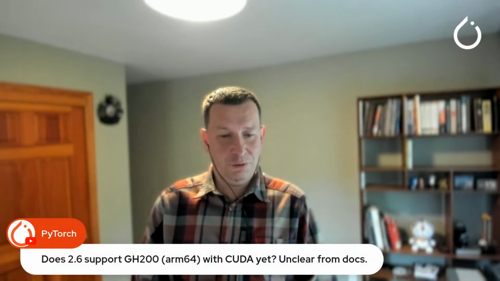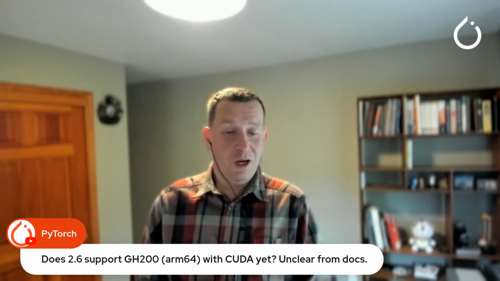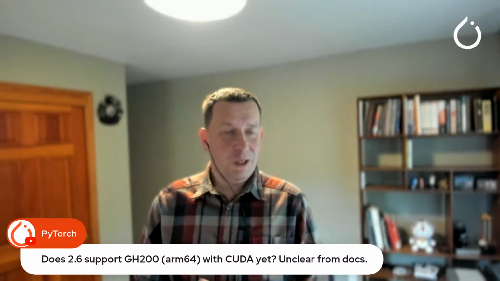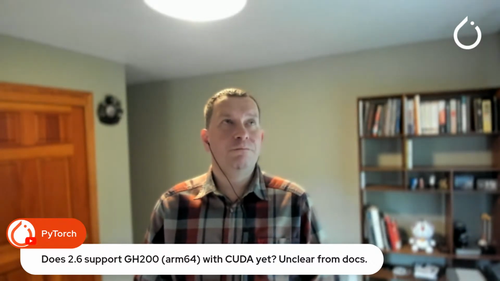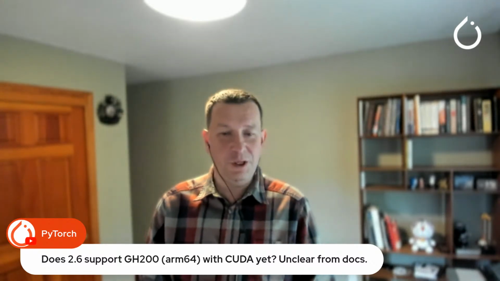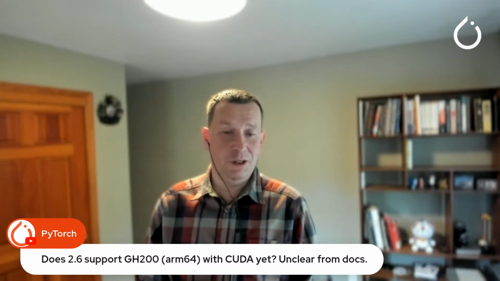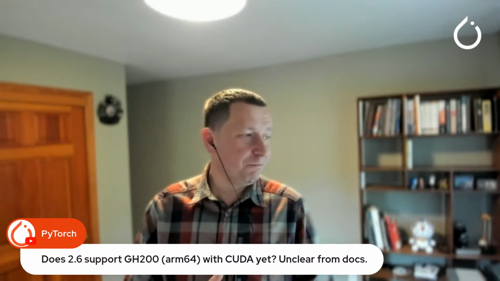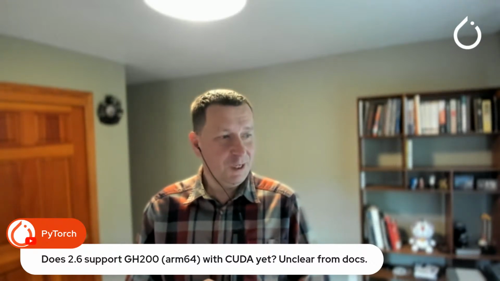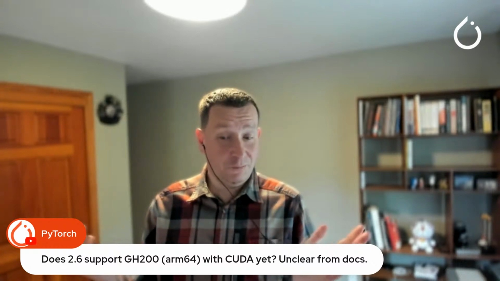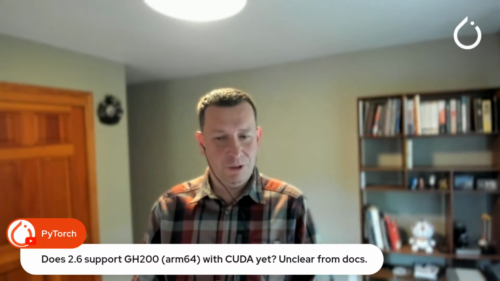Does 2.6 support GH200 with CUDA yet? It's unclear from the docs. Again, Eli answers this question on X, but yes, we do. We do not promote it broadly because it is still an experimental support. We don't have full automated testing of the feature, but if you go to download.pytorch.org, CUDA 12.6, or 12.4, sorry, then if I'm not mistaken, you will find the aarch64 CUDA wheels there. And if something doesn't work, please file an issue. Next one, please.